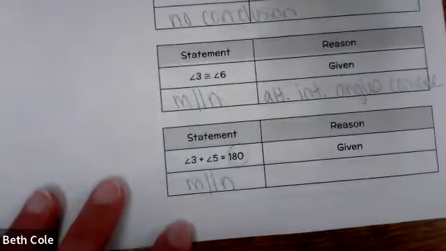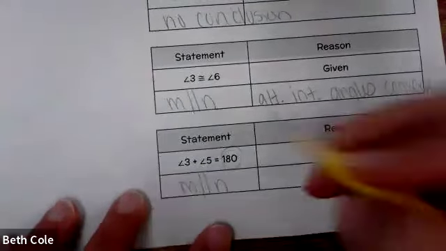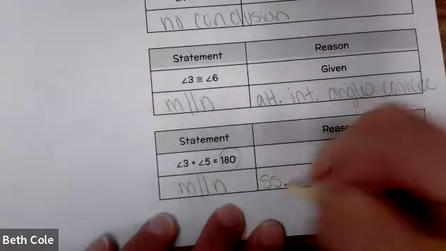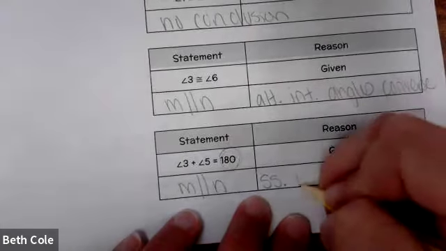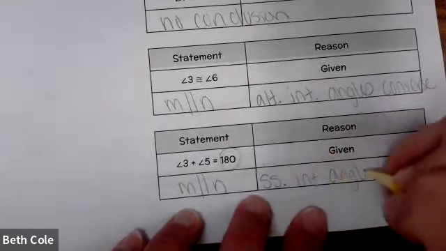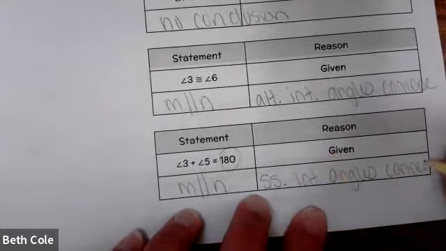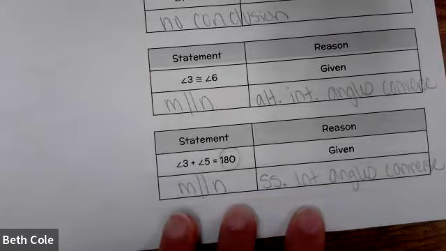Yes, cool. So we can have a conclusion that the lines are parallel. And it's going to be same side. I'm just going to abbreviate SS. Same side, or did we say interior or exterior? Interior, angles, converse.